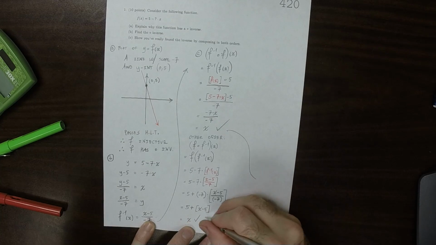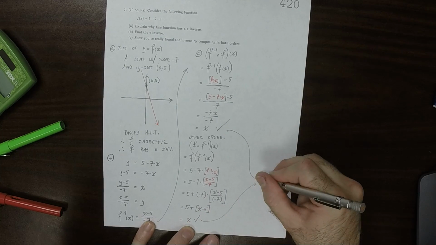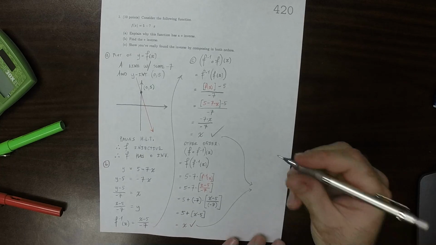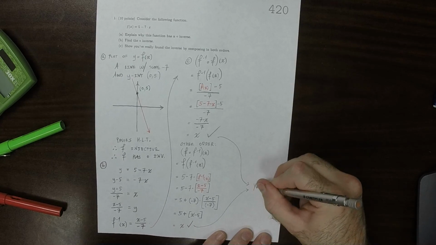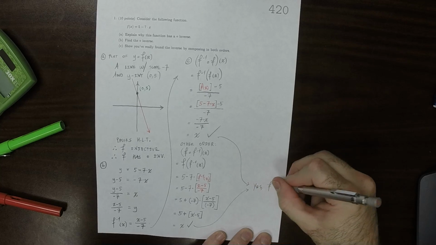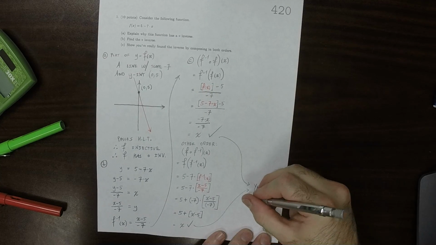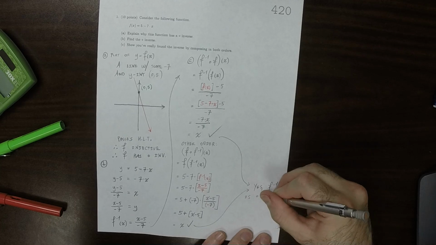The fact that we get x, the identity function in both orders, tells us that yes, the f inverse that we wrote is the compositional inverse.